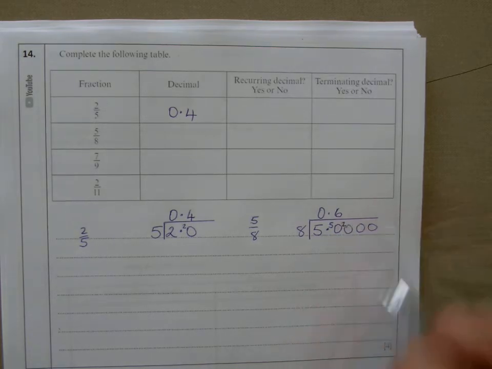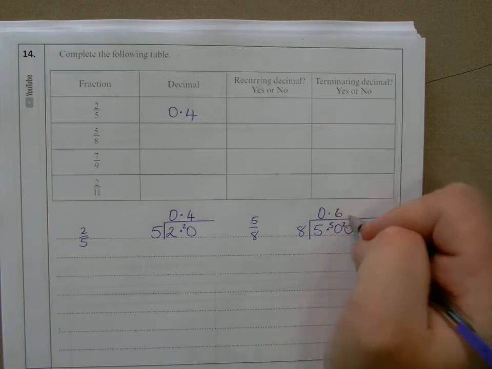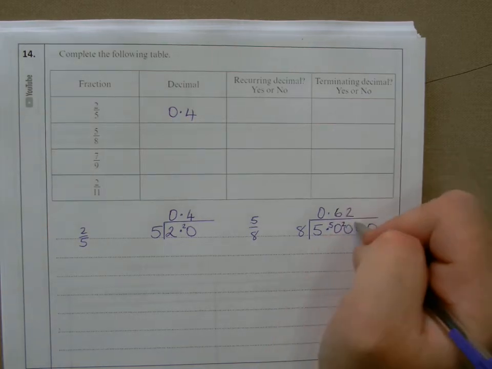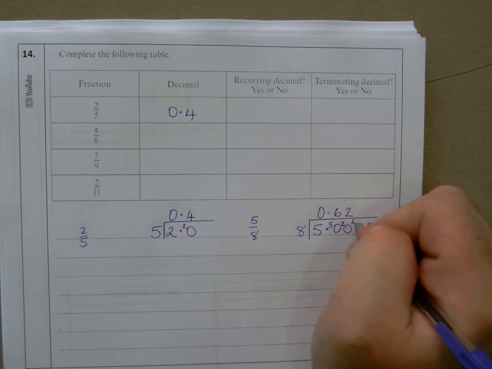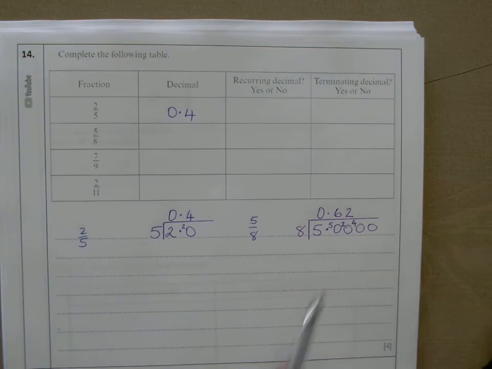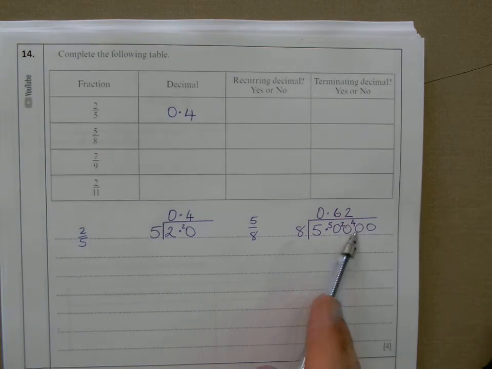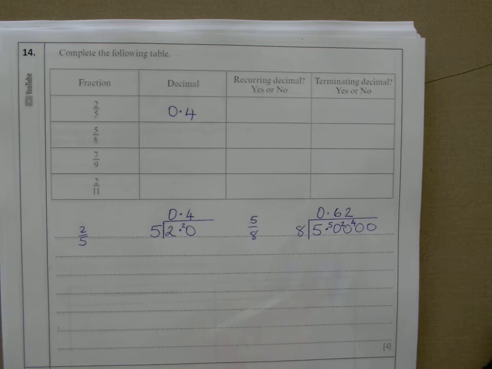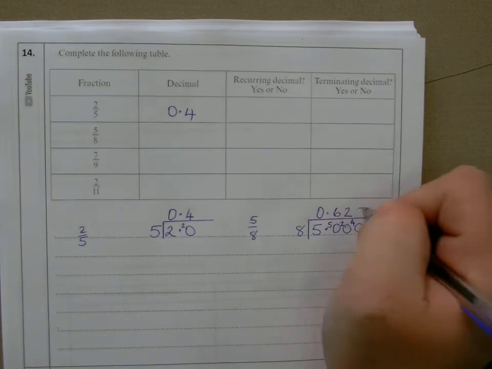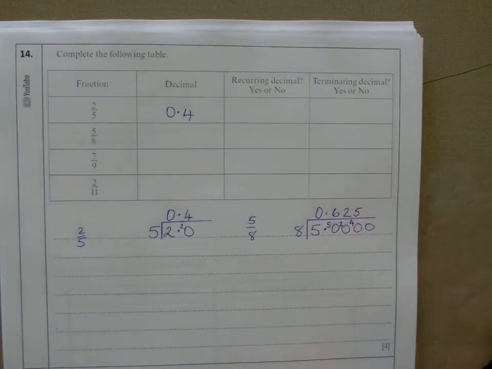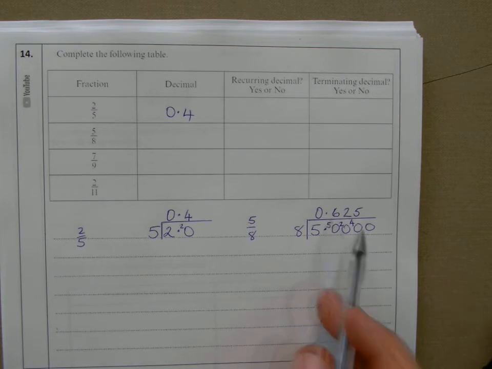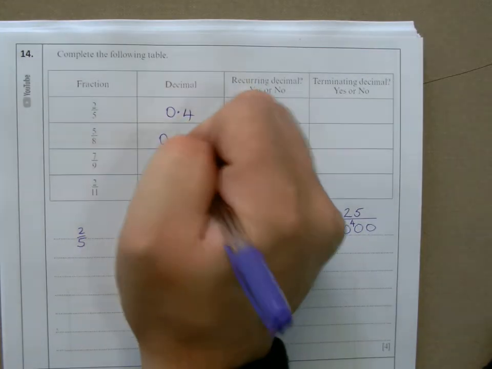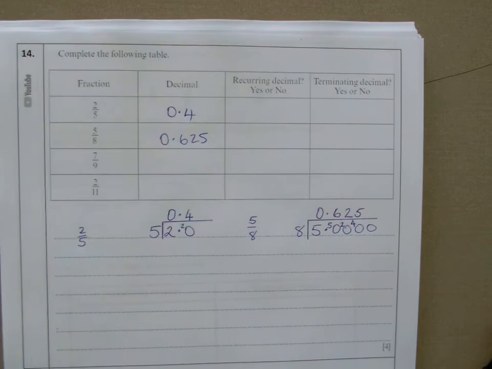I'll write the 2 there and keep going. 8 into 20 goes twice, with a remainder of 4, because 2 lots of 8 is 16. Then 8 into 40 goes 5 times exactly, and we're done, because there's no more left. So 0.625.